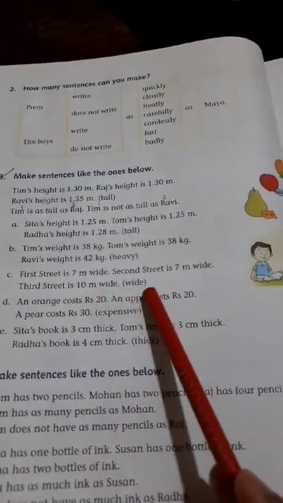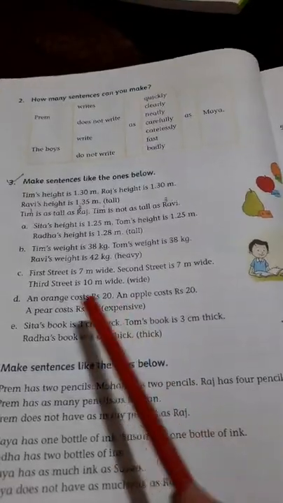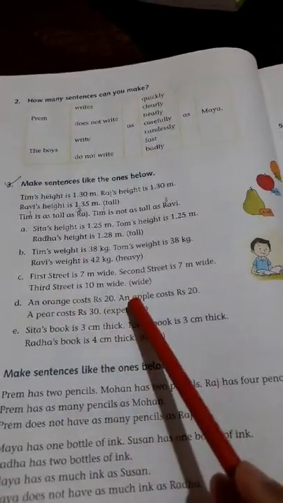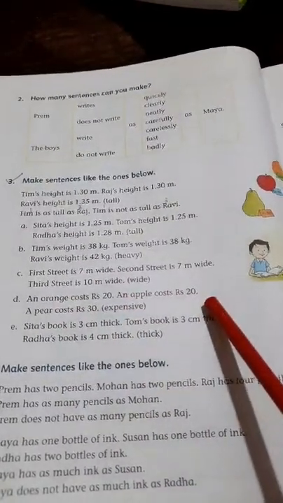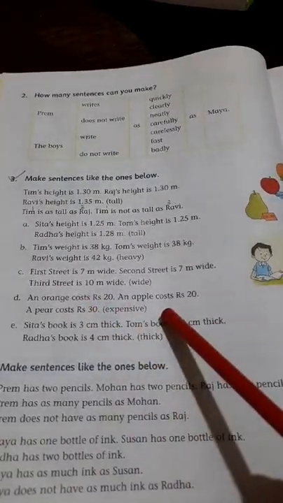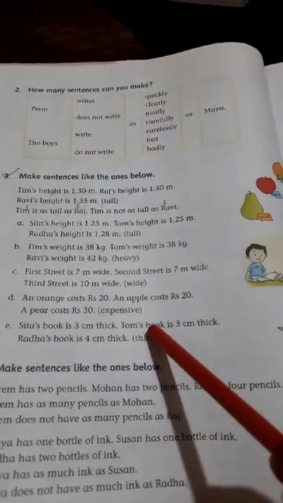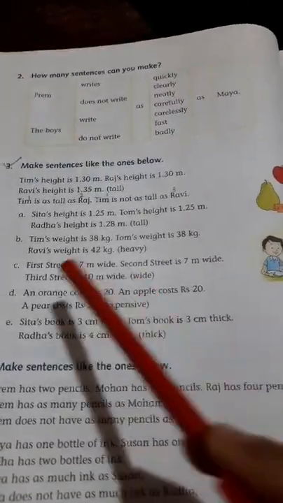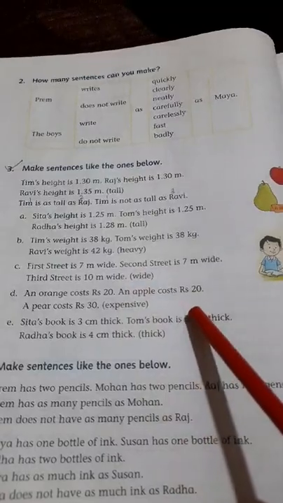Going to the next one, an orange costs rupees 20, an apple costs rupees 20. So the cost is similar. So we are going to use the word "expensive". So we will be using for the first sentence "as expensive as". An orange is as expensive as an apple.